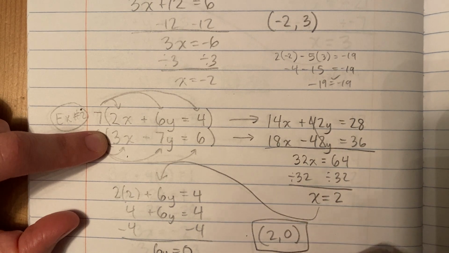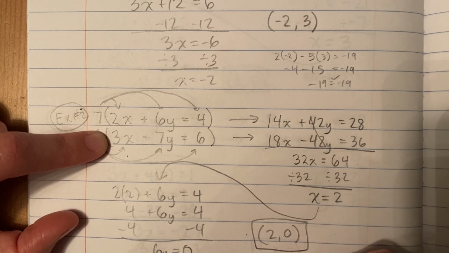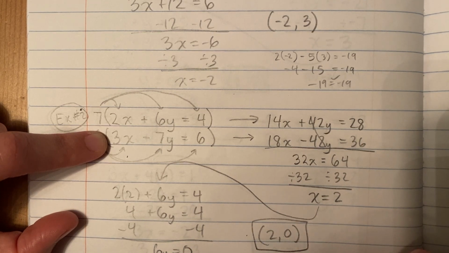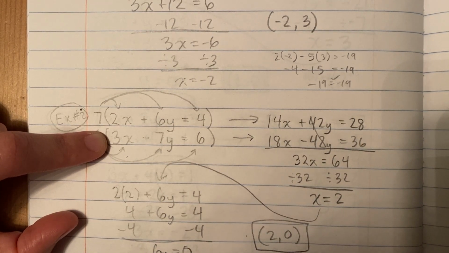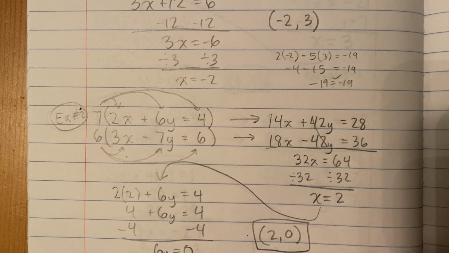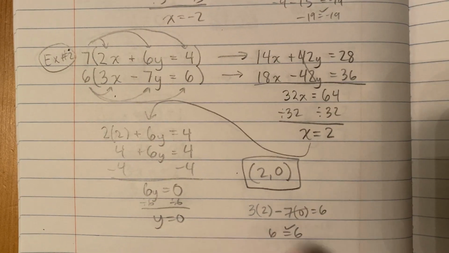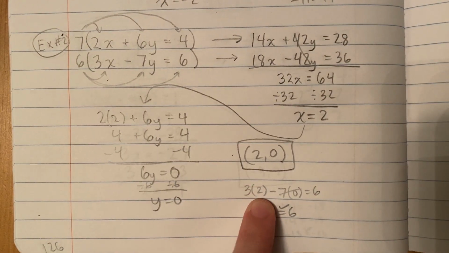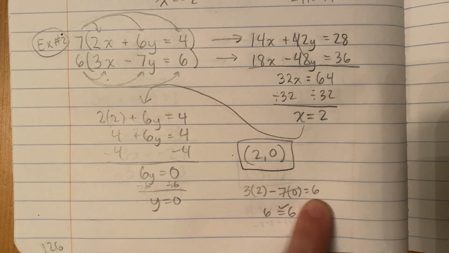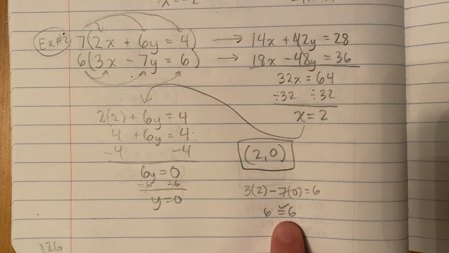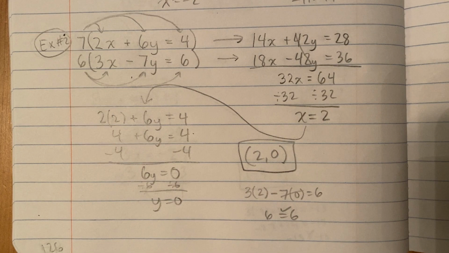Let's just double check in the other equation. So 3x minus 7y equals 6. So this becomes 6, that's 0. 6 equals 6, looks good, right? I just plugged in, right? 3x minus 7y equals 6. Plugged into that. And then 7 times 0, 6 equals 6. Looks good.